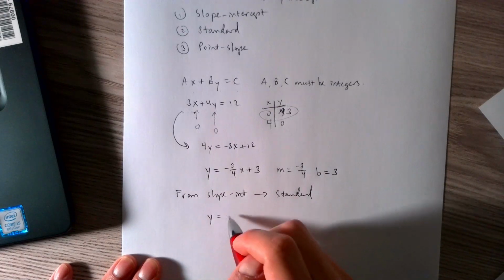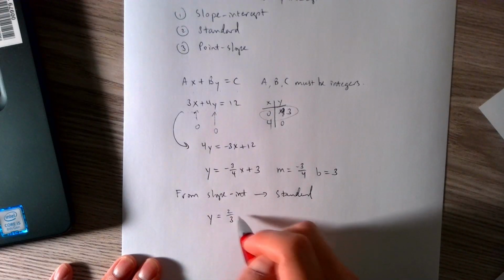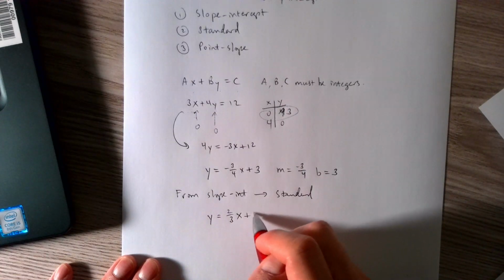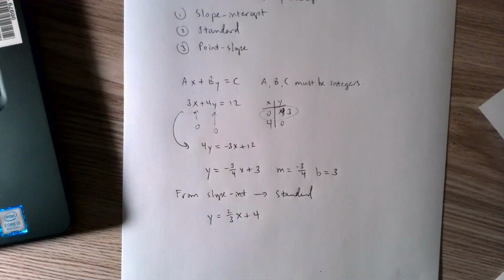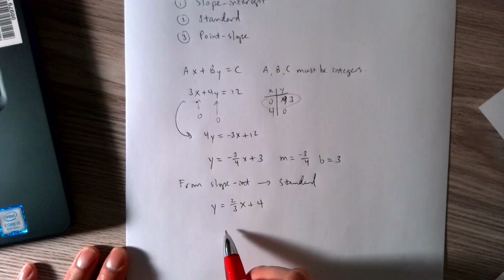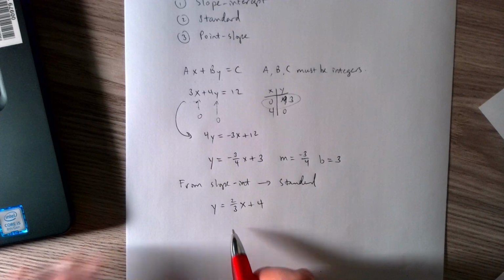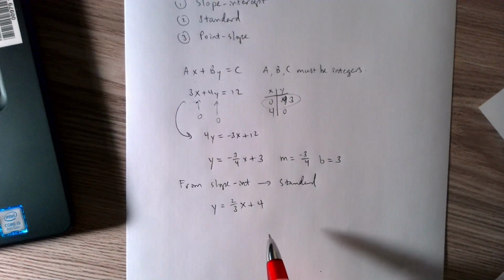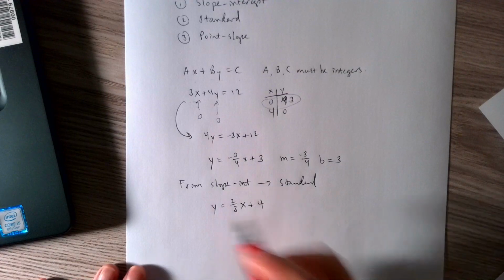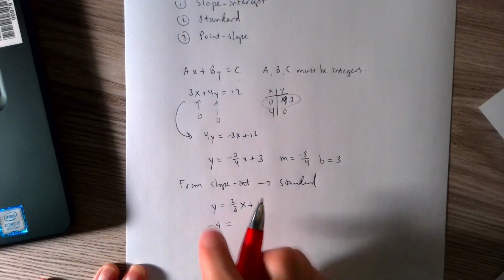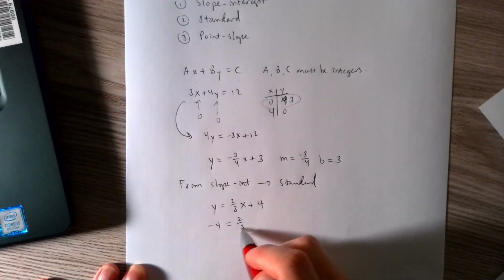So let's just take this equation, y equals 2/3 x plus 4, and turn that into standard form. So first of all, I need the x term and the y term on the same side, and the term that has no x and y on the other side. So I'm going to subtract 4 from both sides and subtract y from both sides.